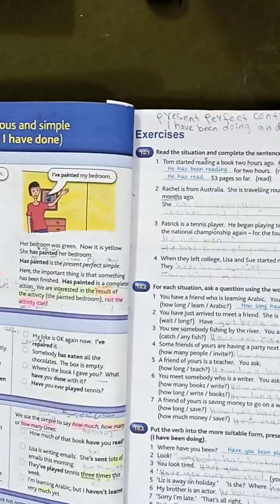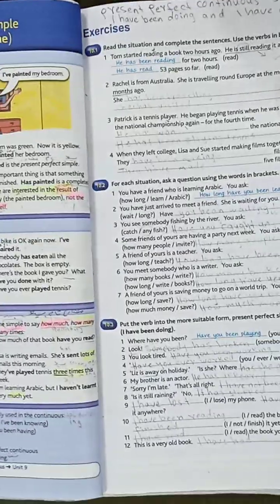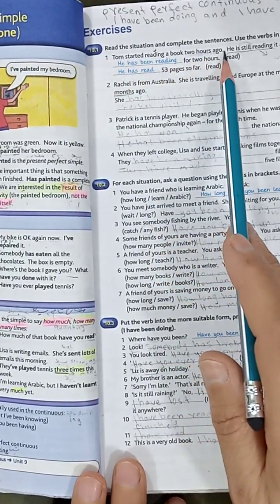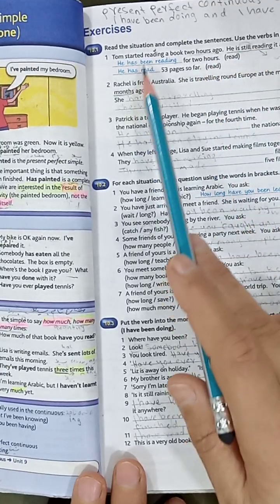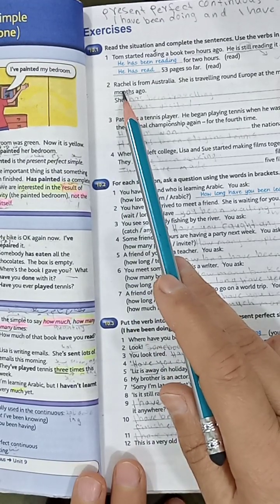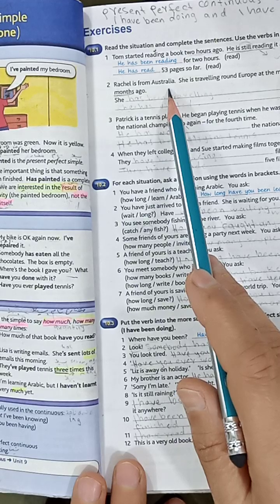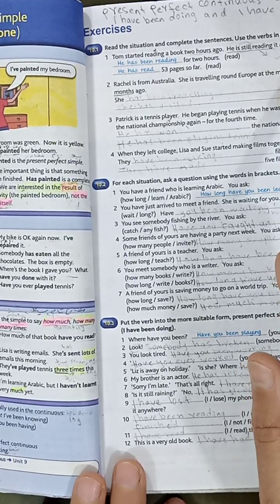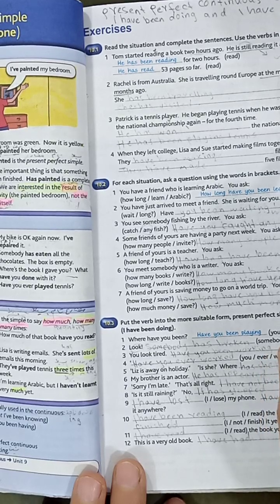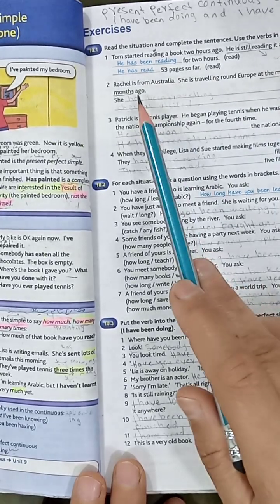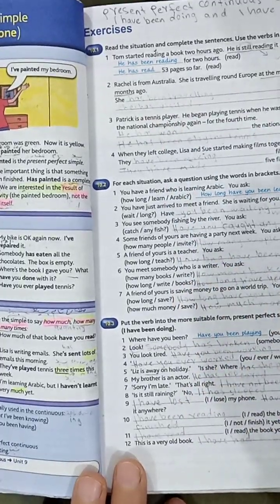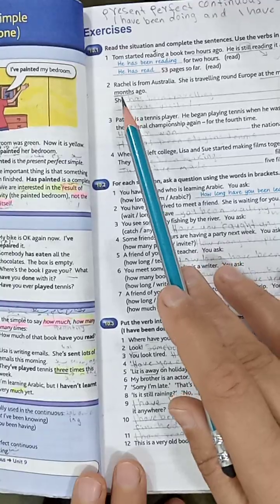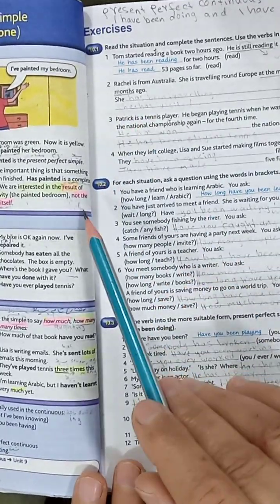Okay, this is an exercise related to this topic. Read the situation and complete the sentences. Use the verb in brackets. Rachel is from Australia. She is traveling around Europe at the moment. She began her trip 3 months ago. What does this refer to, a period or how many times? Of course, it refers to the period.